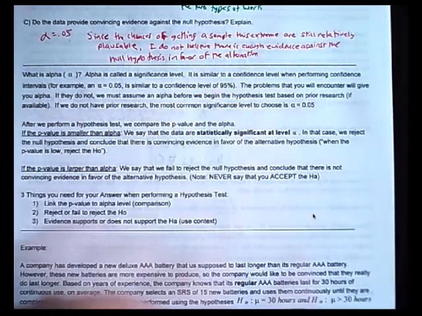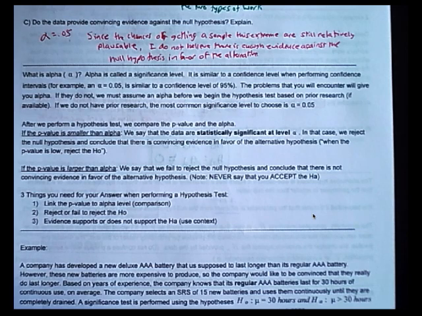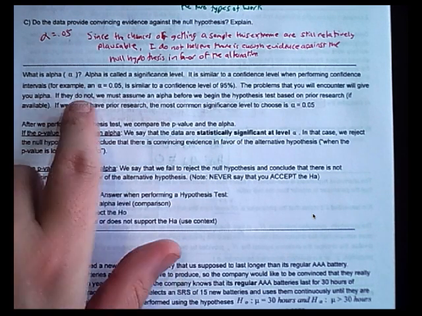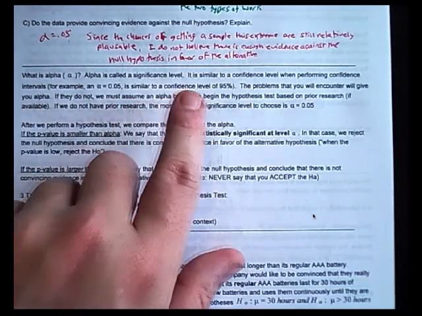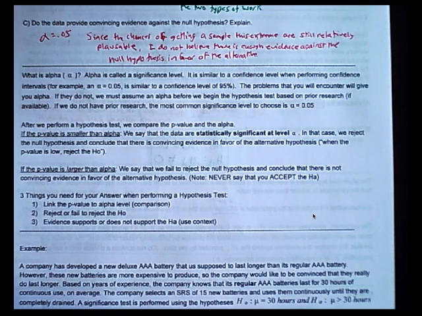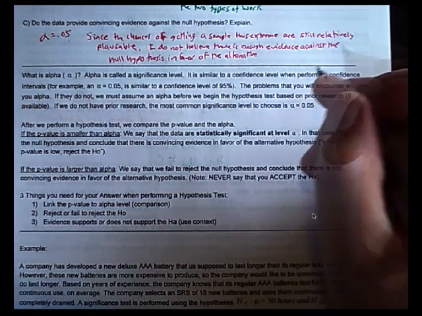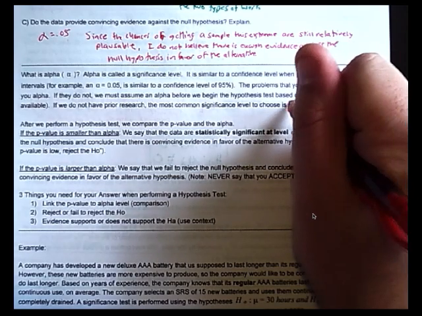Okay, the problems that you will encounter will give you the alpha or the significance level. If they do not, we must assume an alpha before we actually begin the hypothesis test. And you can do that based on prior research if it's available. If we do not have prior research, the most common significance level to choose is an alpha of 0.05.